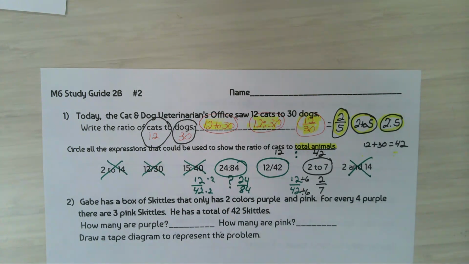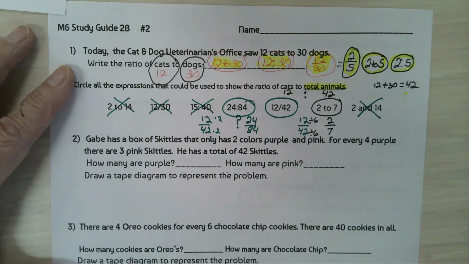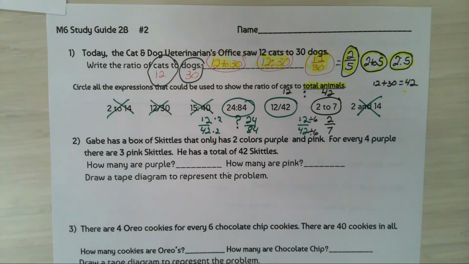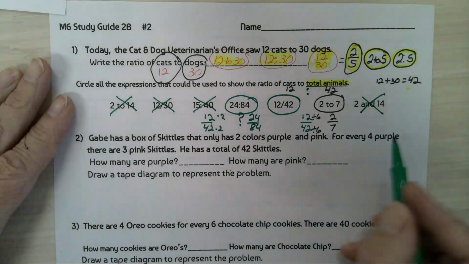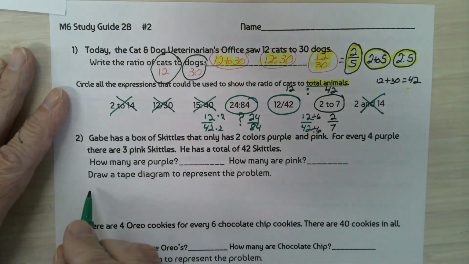Now let's go to problem number 2. Gabe has a box of Skittles that only has 2 colors, purple and pink. For every 4 purple, there are 3 pink Skittles. He has a total of 42 Skittles. Now we're going to draw a tape diagram to help us do this problem. I have 4 boxes of purple and 3 boxes for pink.